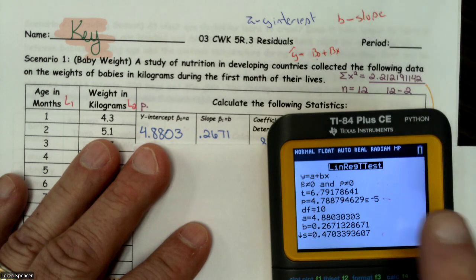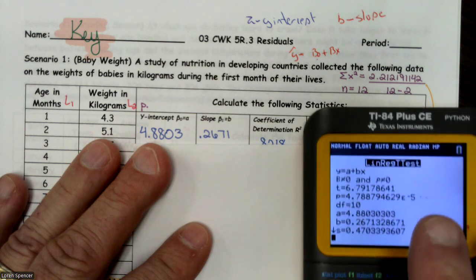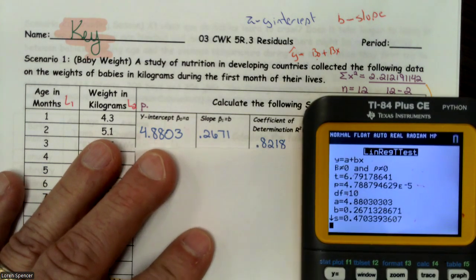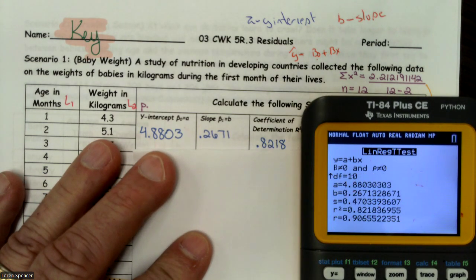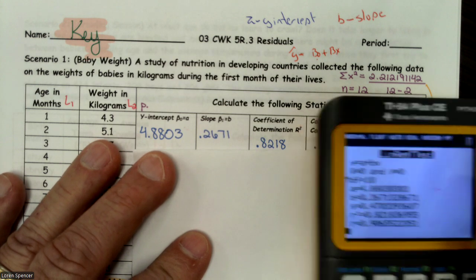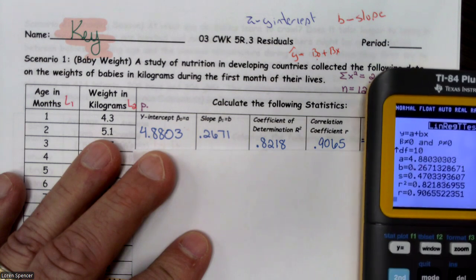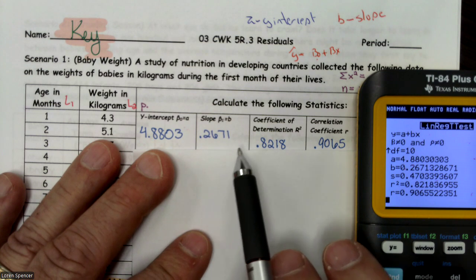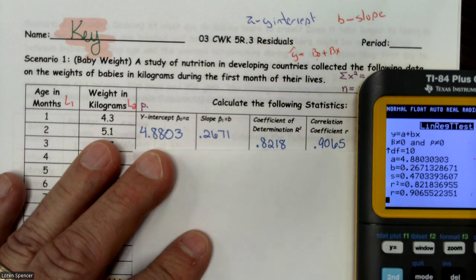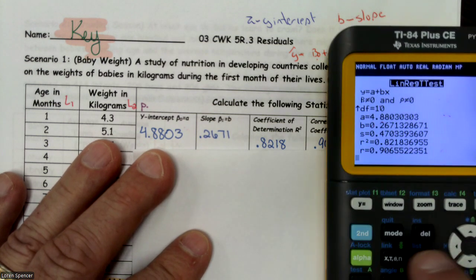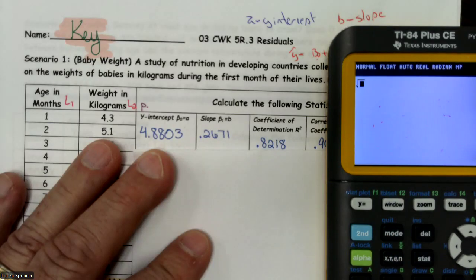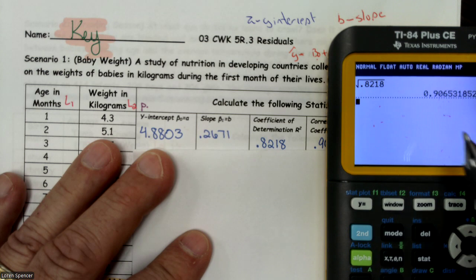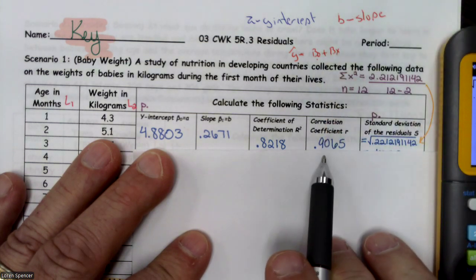The next thing it asks for is our coefficient of determination, which is our r squared. And we're going to scroll down, and there it is, 0.8218. The last thing it asks for is our correlation coefficient, which is 0.9065. I want to tell you, watch what happens when I take the square root of 0.8218. So blue square root 0.8218. All right, there's how I got that 0.9065.